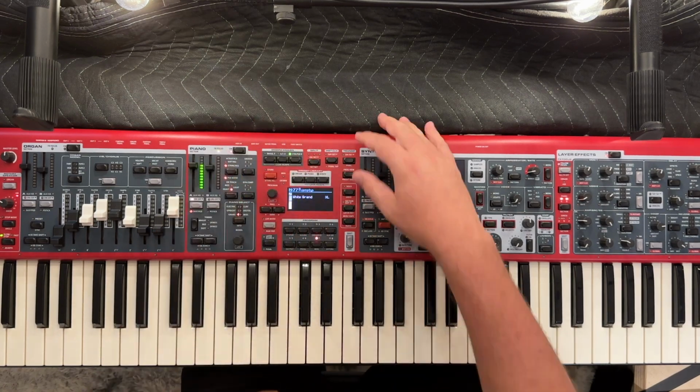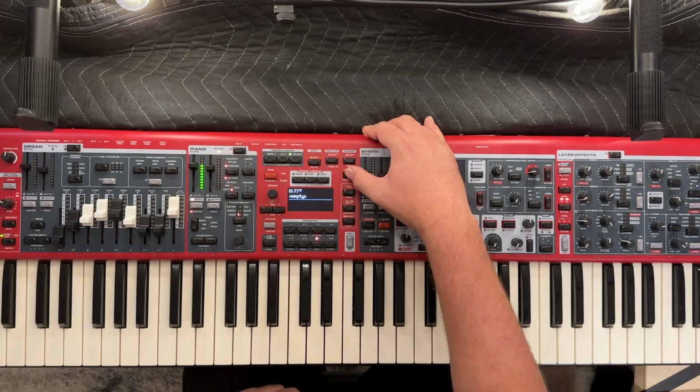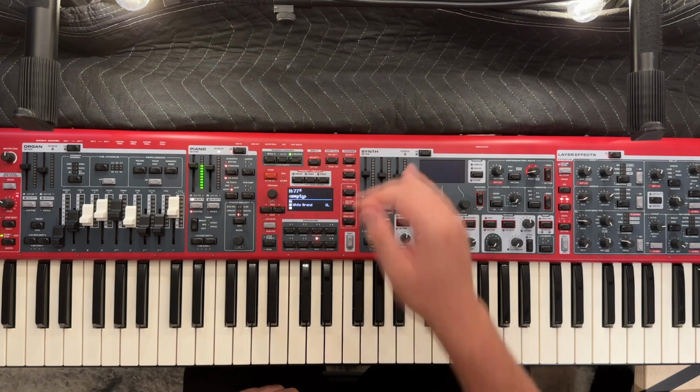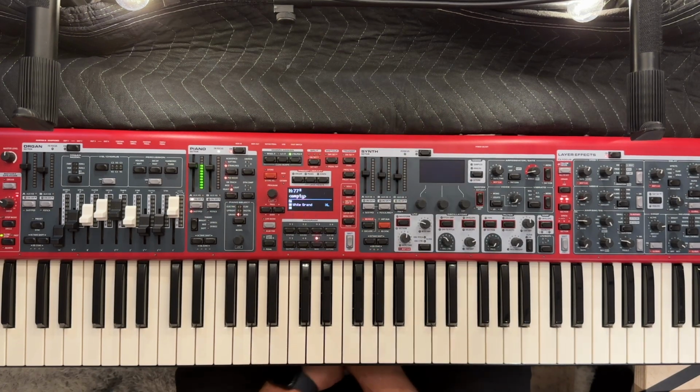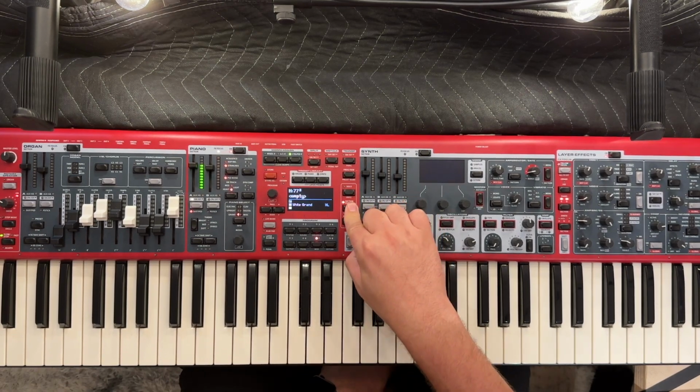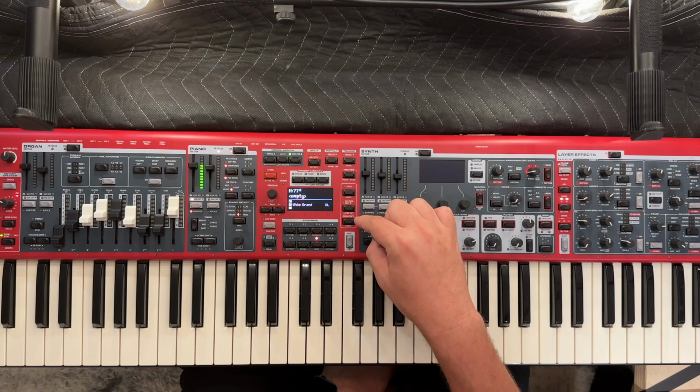The program view. This one just changes what you see. I found it kind of a weird button. This is new. I'm not sure what to think about it. A lot of things here are just like, I don't really know how to feel about this. Then we have another thing called section edit. I have not figured out what that's all about.